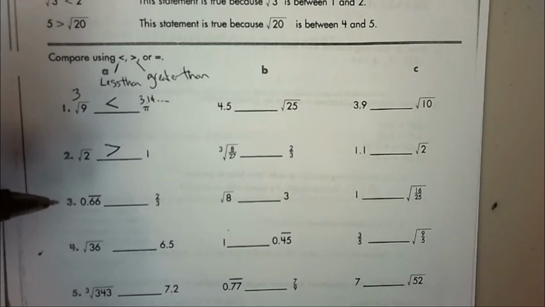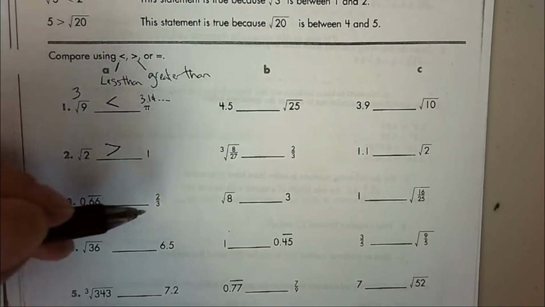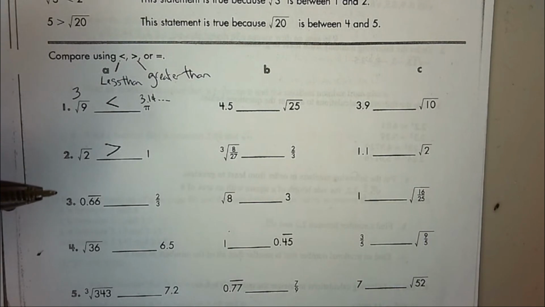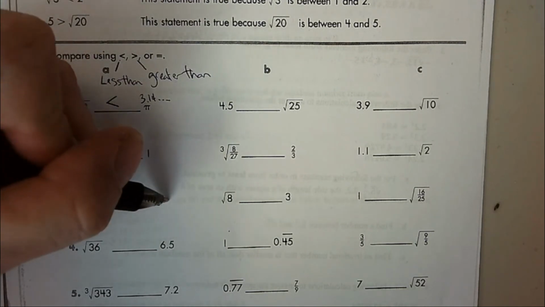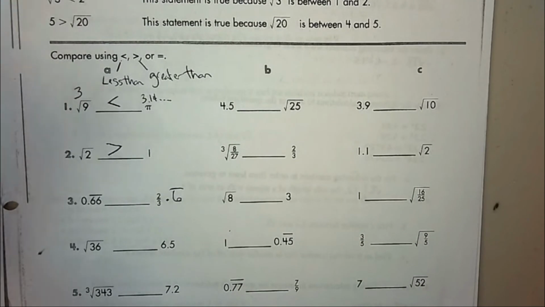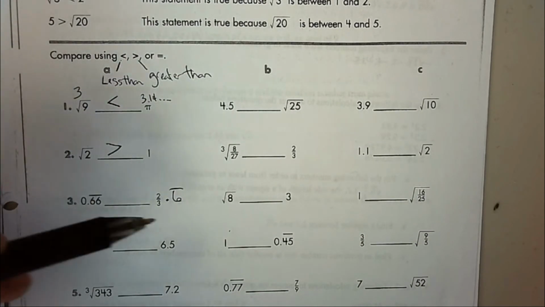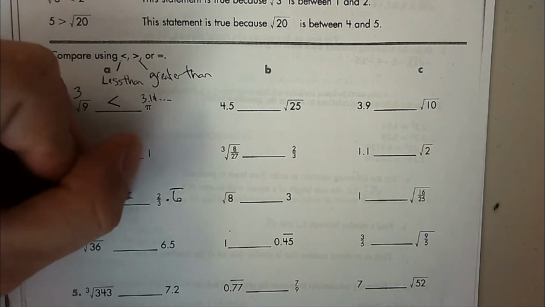Okay, number 3. We have 0.66 repeating. And then over here I have 2/3. Well, you guys have been taught how to divide, 2 divided by 3, or maybe you just know 2/3 is equal to 0.6 repeating. So I have 0.66 repeating versus 0.6 repeating, but these are really the same thing. This is just the same digits repeating as this one. So these two are equal to each other.